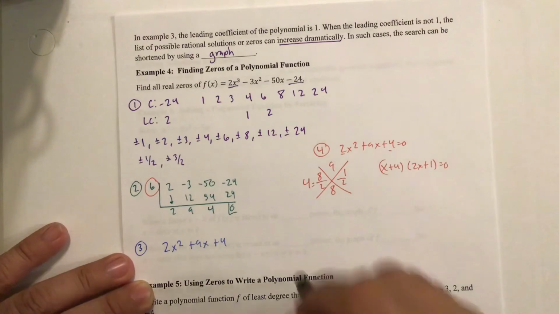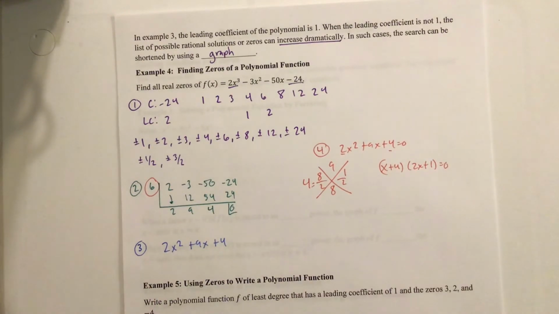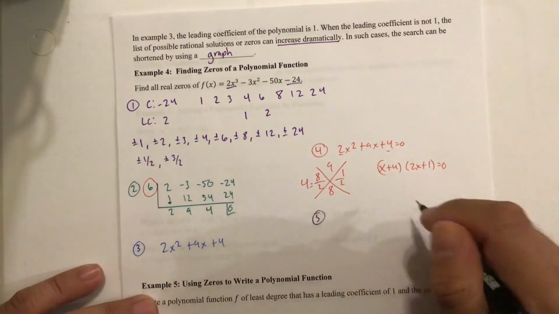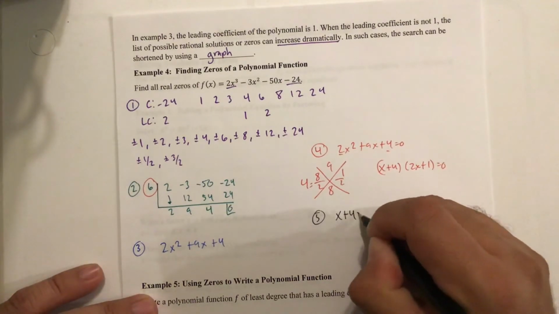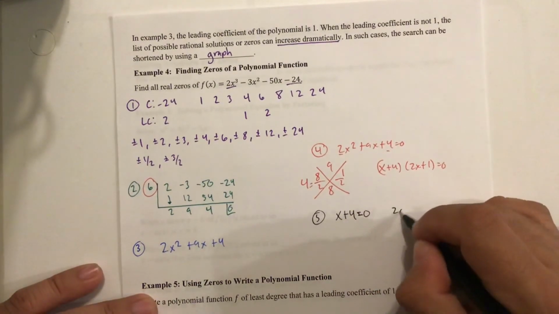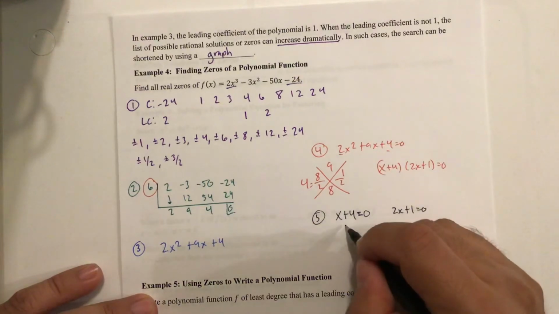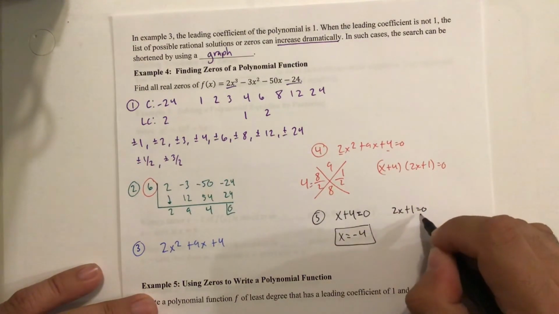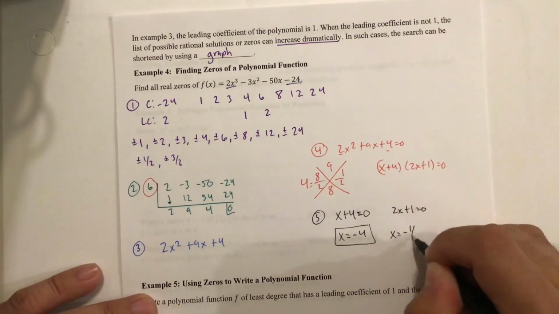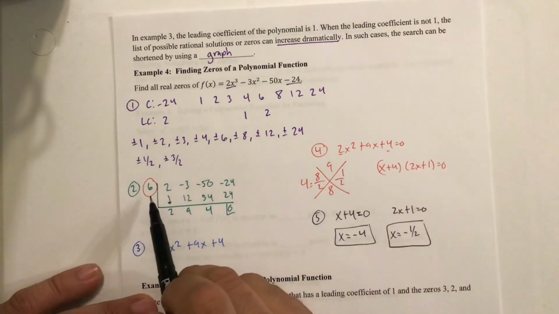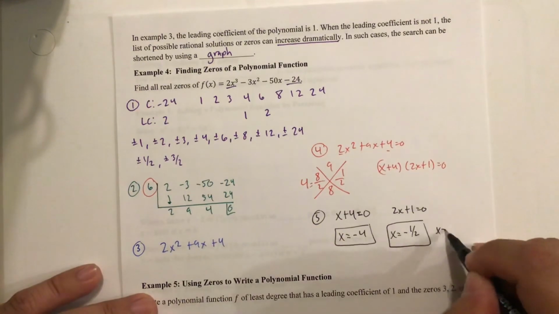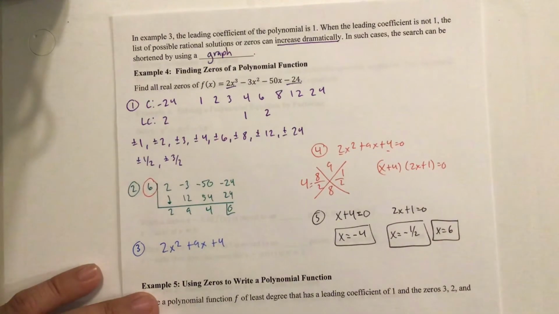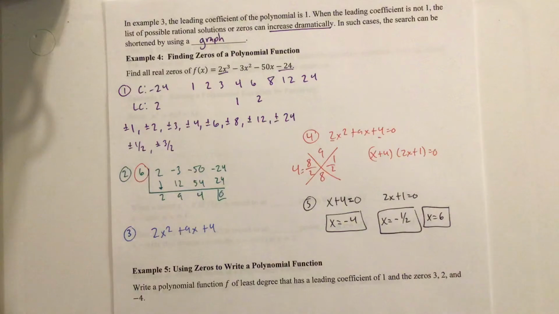Then for our last step, we're going to go ahead and solve these. So we set each one equal to 0, so x plus 4 is equal to 0, and 2x plus 1 is equal to 0. So if we subtract the 4, we get x is equal to negative 4. Subtract the 1 and divide by 2, x equals negative 1/2. And again, don't forget our original solution, x equals 6. And those are my 3 solutions for this polynomial. All right, on to the next example.